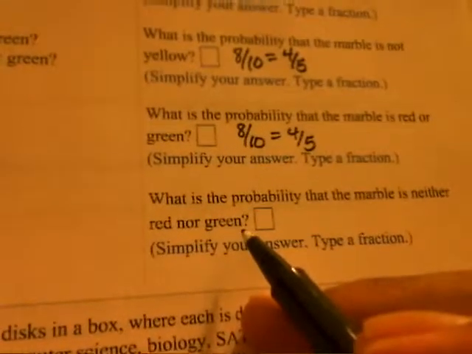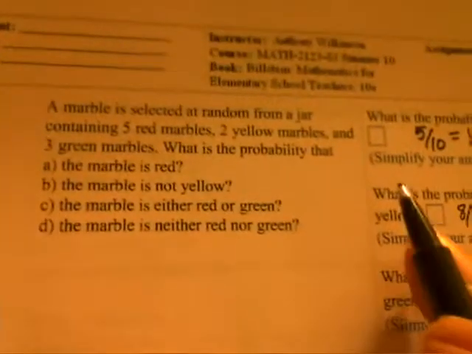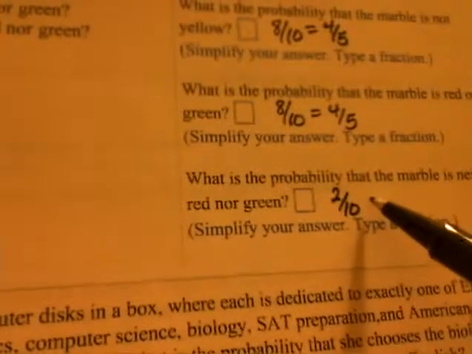And then the last one, what is the probability that the marble is neither red nor green? Well, if it's neither red nor green, then it has to be yellow. And there are only 2 yellow marbles, so that means this probability will have to be 2 out of 10, or 1/5.